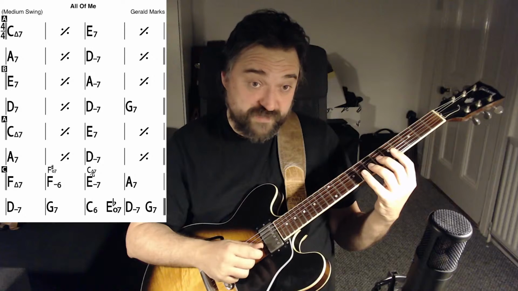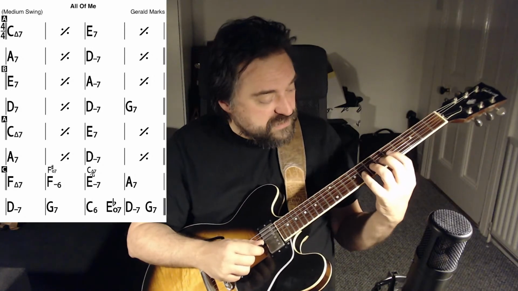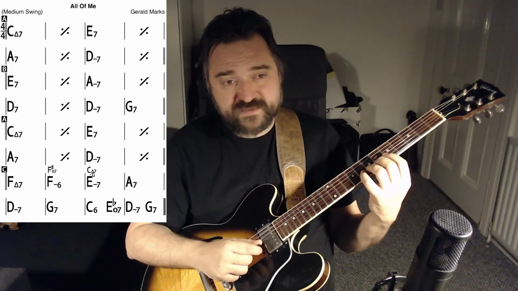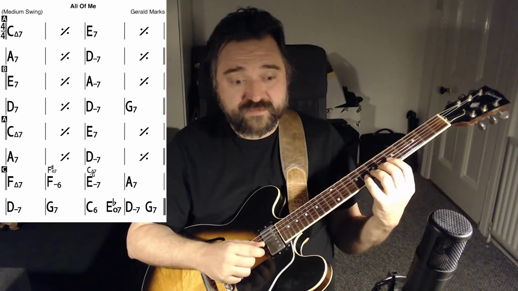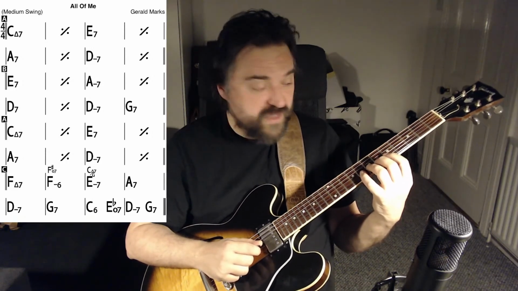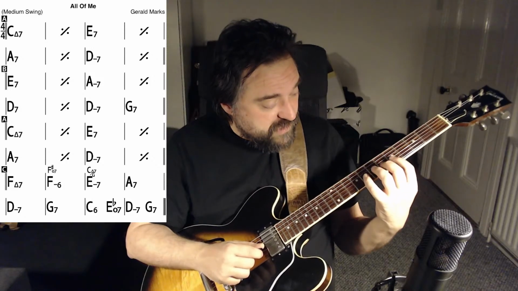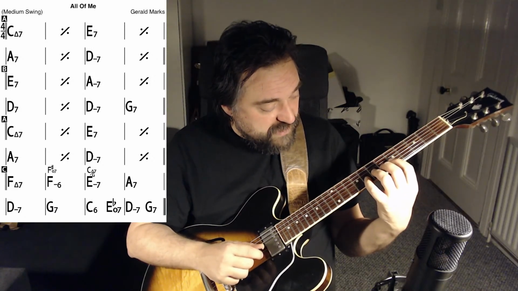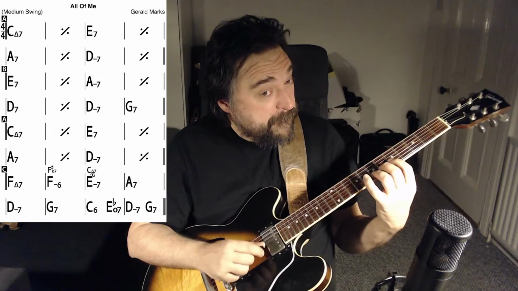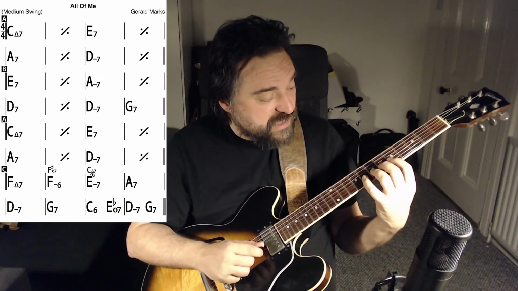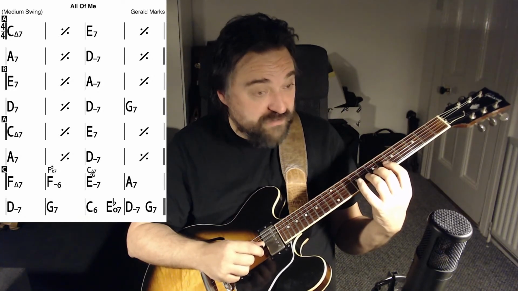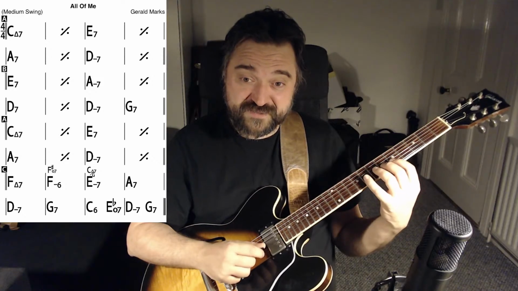All very, very good notes. Now let's see where this E7 flat 9 is on top of this whole thing. So when I think of that, this is my 3rd and 5th, but E7 will have G sharp and will have this F here.